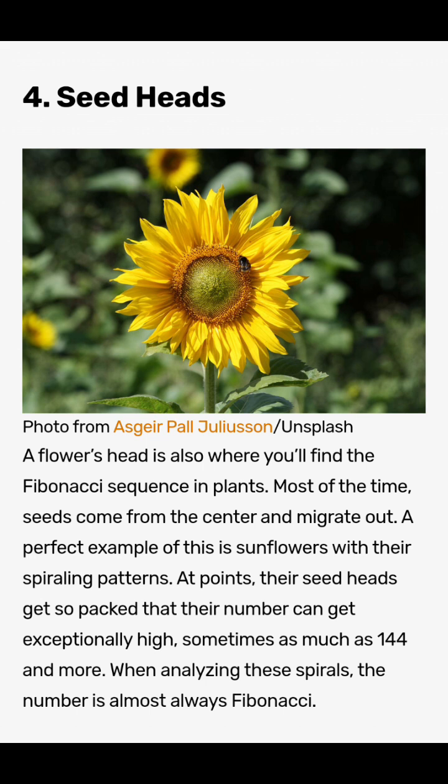spiraling patterns. At the points where their seed heads get packed, their number can get exceptionally high, sometimes as much as 144 and more. When analyzing these spirals, the number is almost always a Fibonacci number.